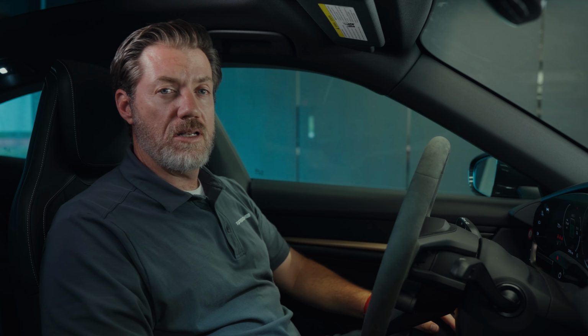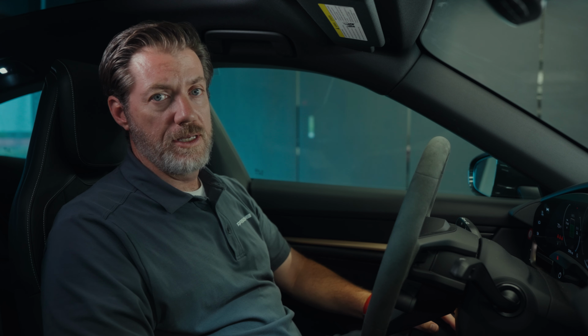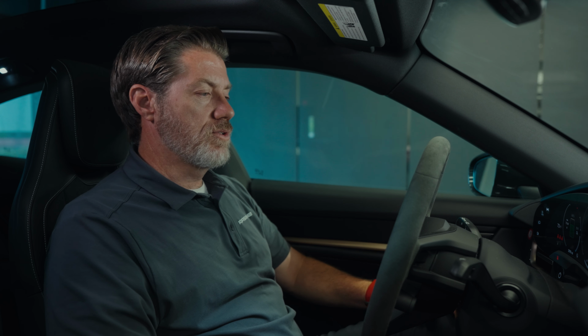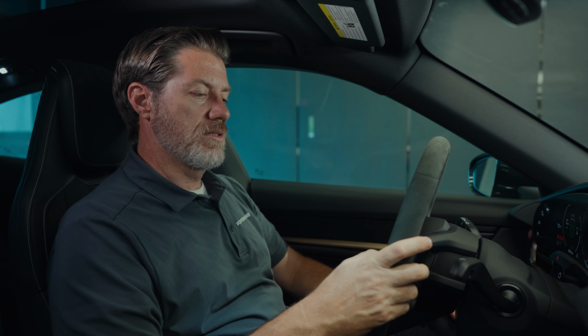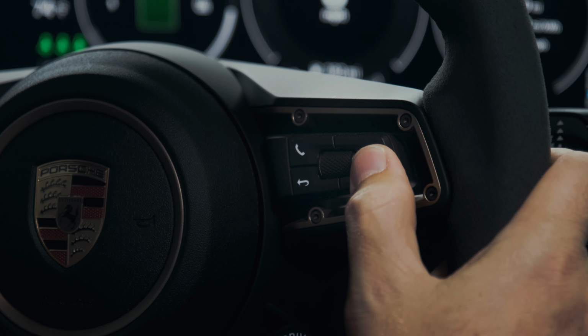Today we're going to learn how to set up and customize the head-up display in your new Taycan. You can do so by using the steering wheel. On the steering wheel, there's a button that moves the cursor in between each of the displays. What you'll do is you'll cycle until it is in the head-up display.